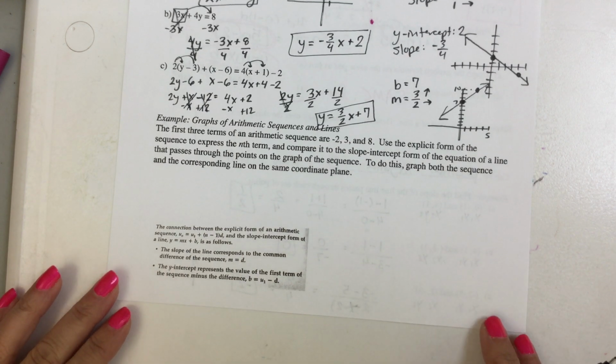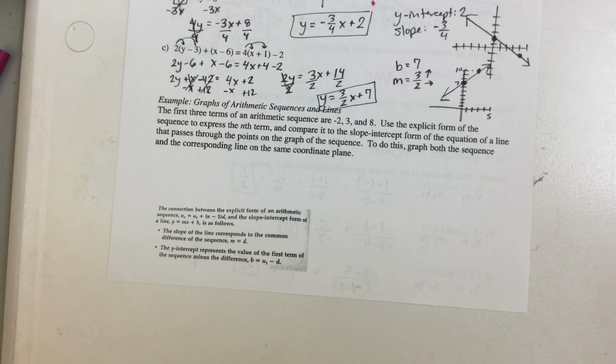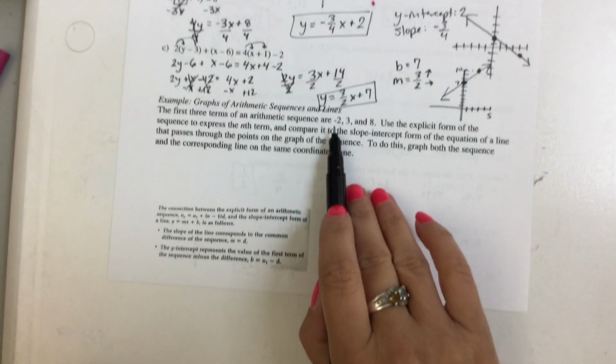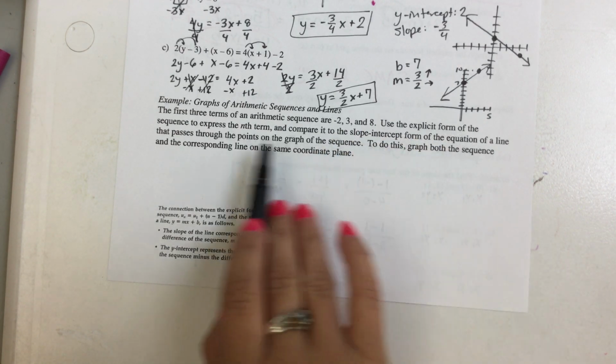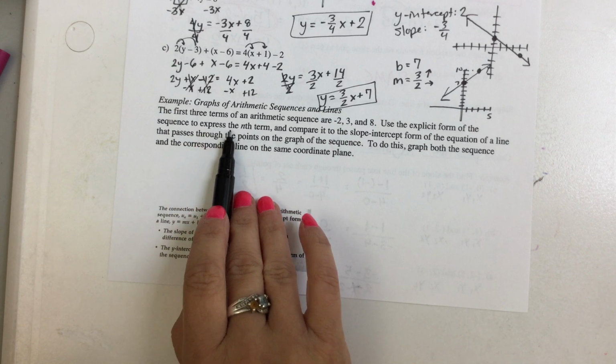Okay. Now, again, they really want to make sure that you understand that with math, there are so many different relationships. So these arithmetic sequences that we have been studying in class are tied directly to linear equations, which is so cool. So let's go ahead and look at that relationship one more time. The first 3 terms of an arithmetic sequence are -2, 3, and 8. Use the explicit form of the sequence to express the nth term.